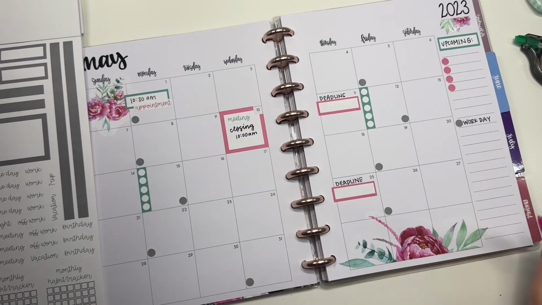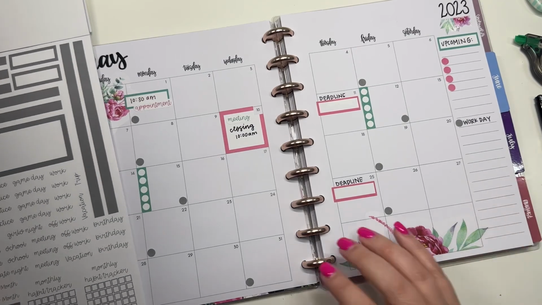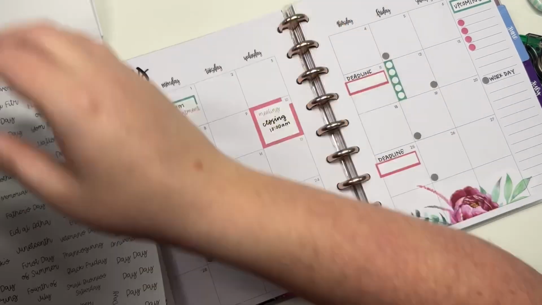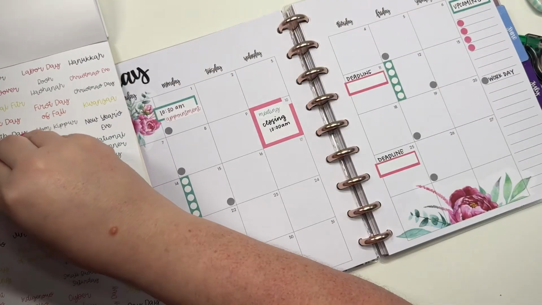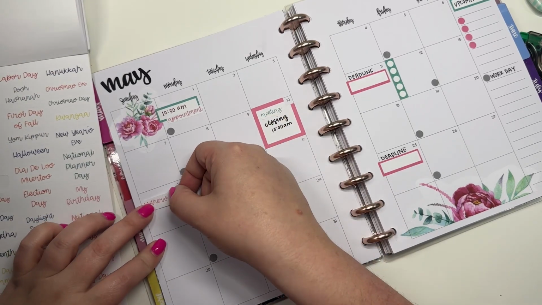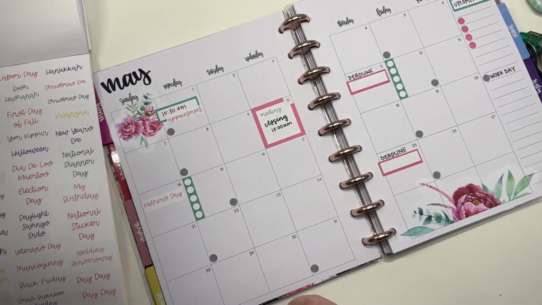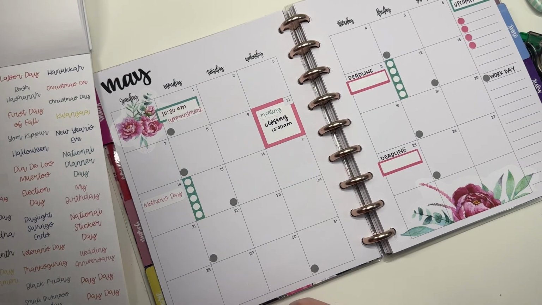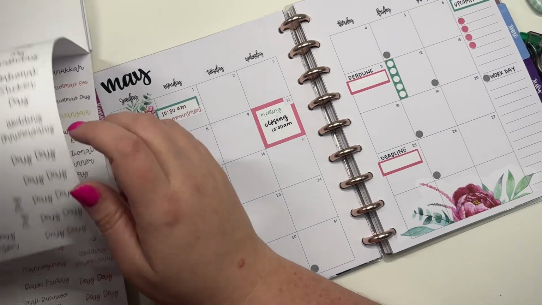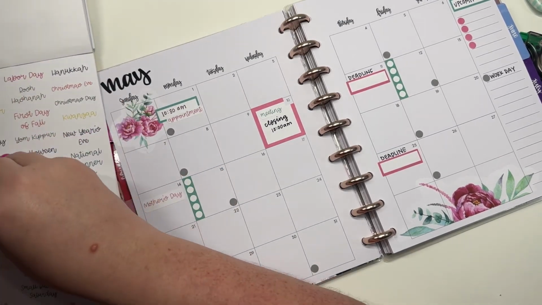Next, we have keeping track of birthdays and special occasions. So we have a couple of special occasions this month. If we flip back here to the back, we have a Mother's Day sticker. So I can take this, put that on Mother's Day. We have Memorial Day, which I think I've already used the Memorial Day sticker.